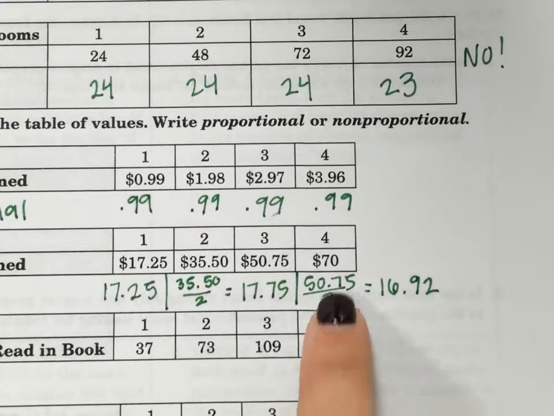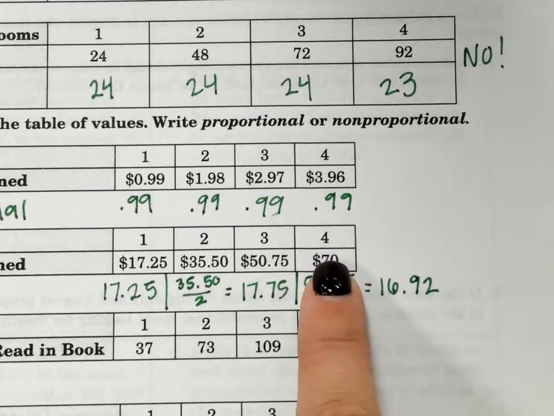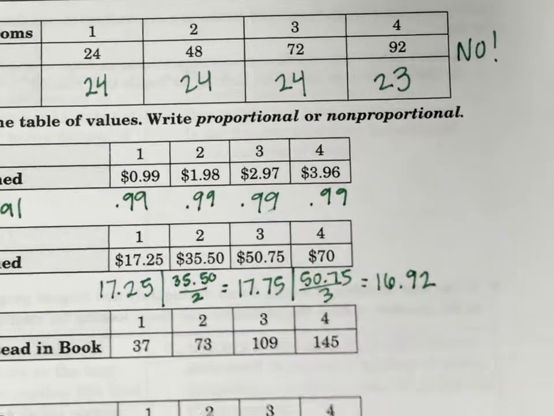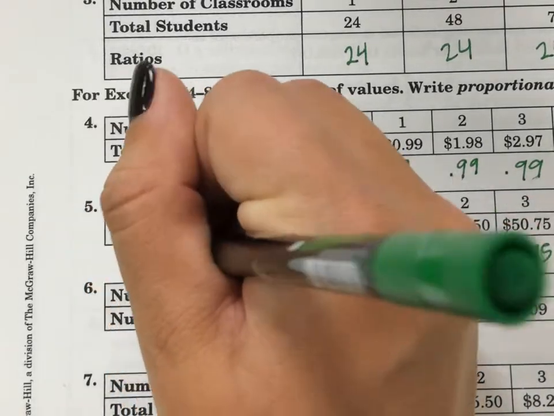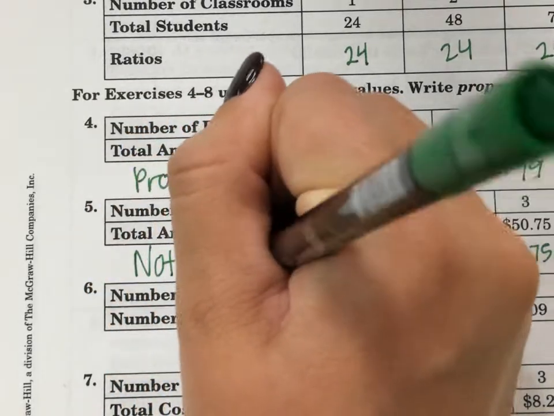Do I have to go ahead and figure out what this last ratio is to determine if it's proportional or not? No, I can go ahead and look at it and see that it's not proportional, right? Because none of them are equal.